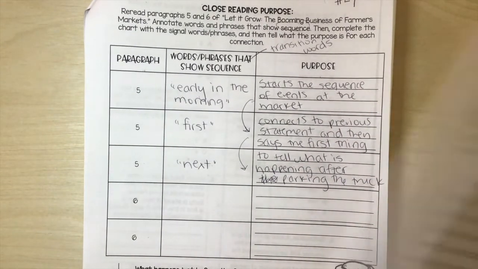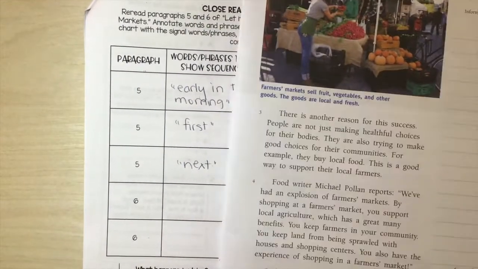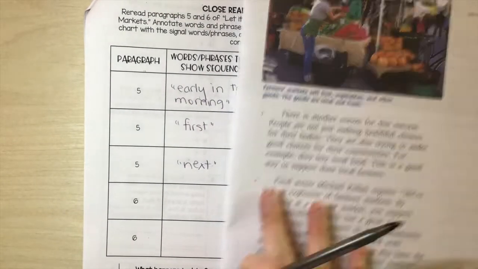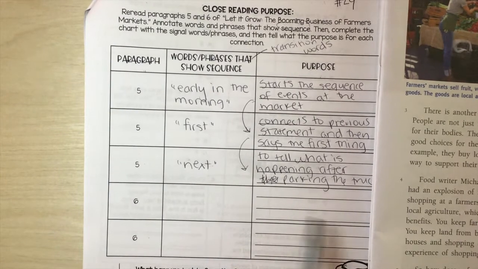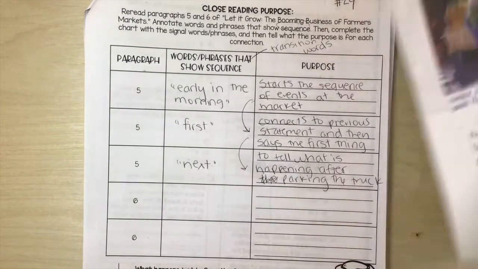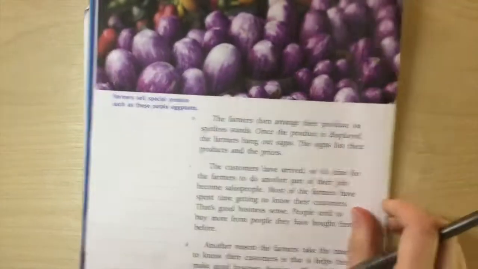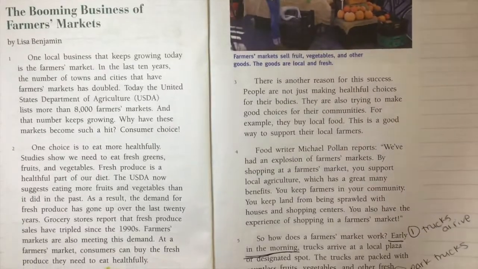So let's go back. Now we have to go to paragraph 6 and look, we're finding 2 more transition words. So what I'm going to do is help you find the transition words, and then you're going to fill out the transition words and then the purpose for those words. So let's go. We're going to paragraph 6. Okay, so last thing that had happened, remember, is they unload the truck.